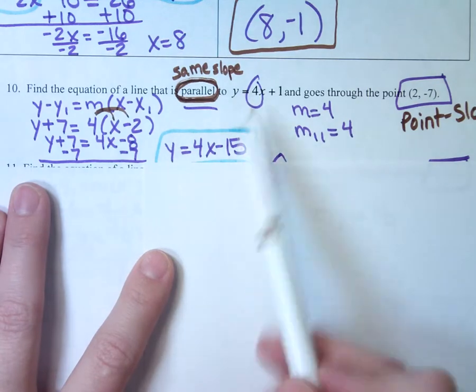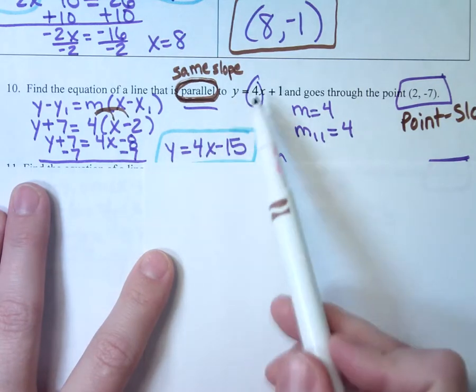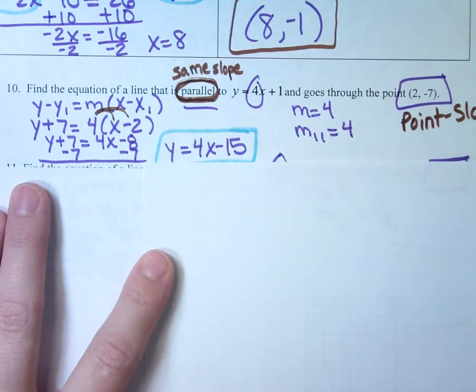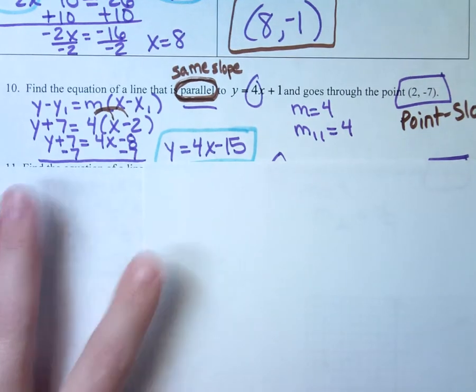You can see these two lines are not the same, but they do have the same slope, and that's why they're parallel. Parallel lines have the same slope.